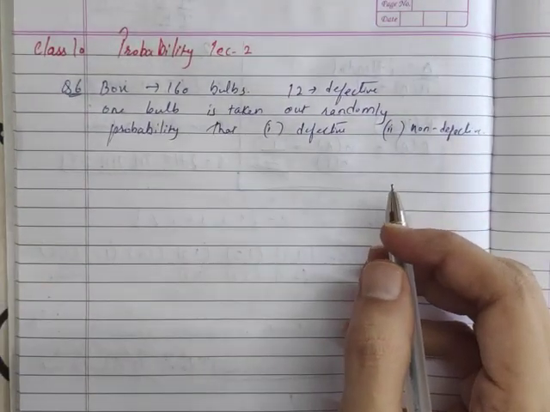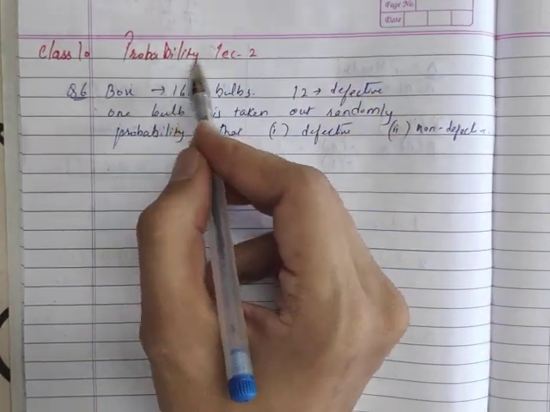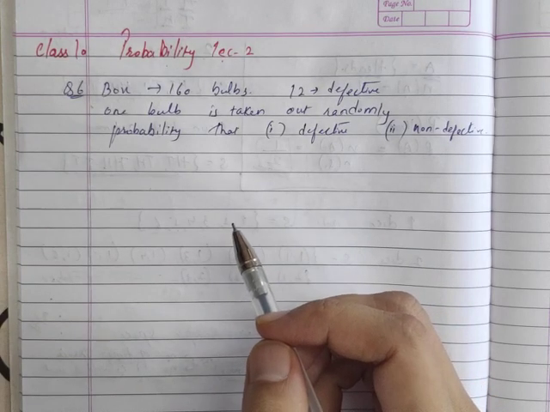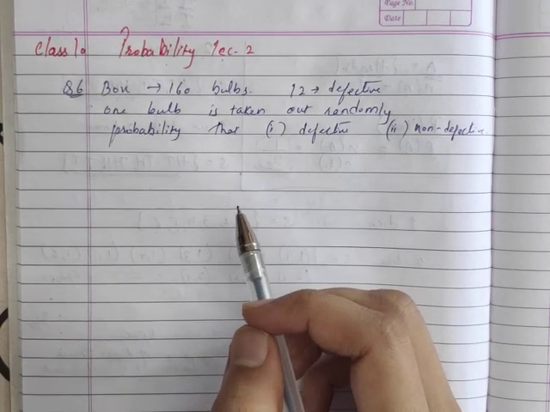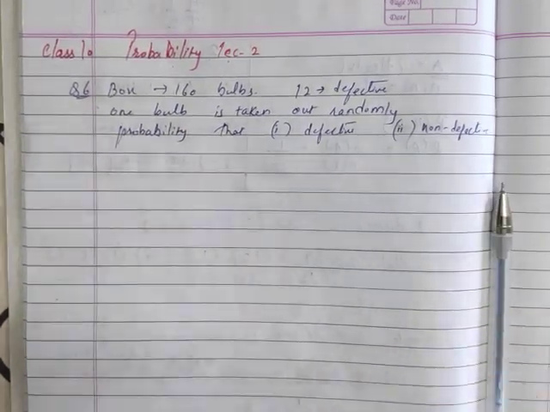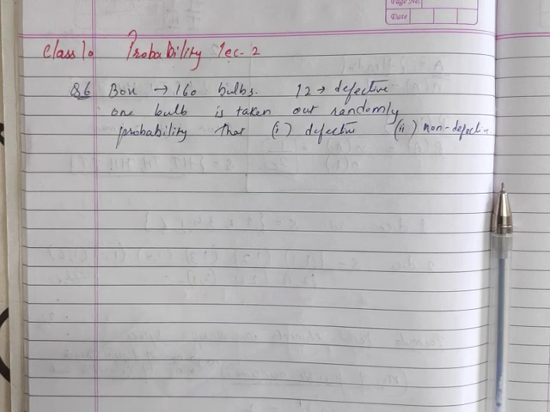Hello everyone. Welcome back to Probability Lecture 2. First thing that we're going to solve is question 6 from your textbook. But just before that, I hope you recall how to attempt a question.